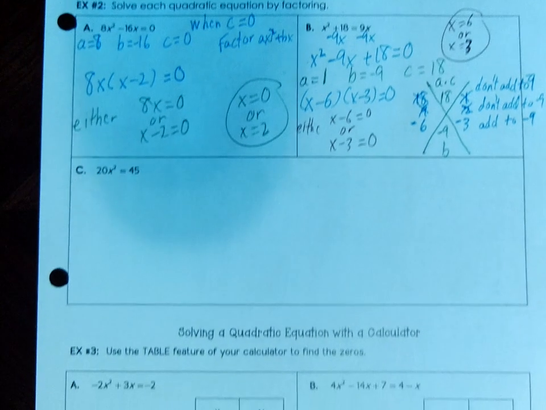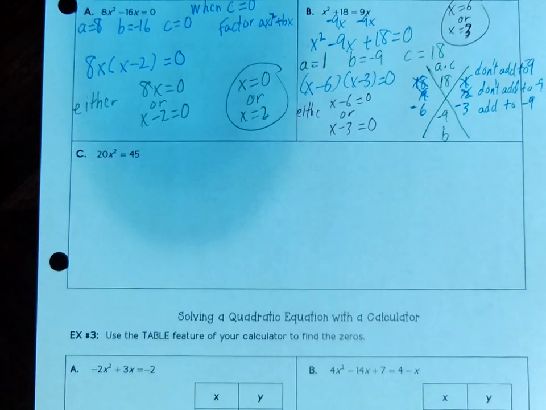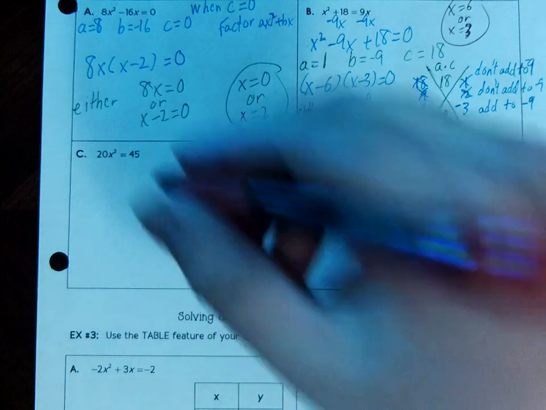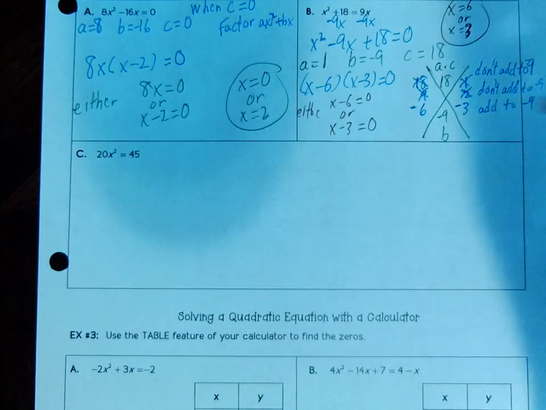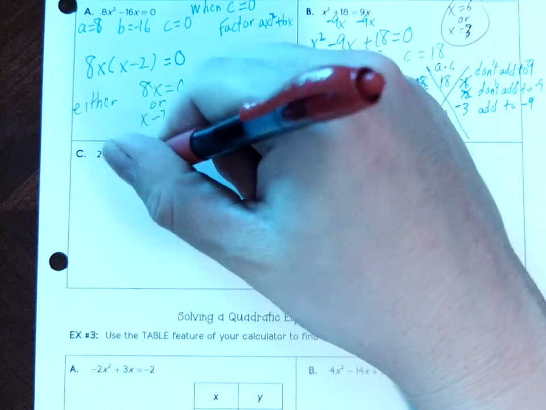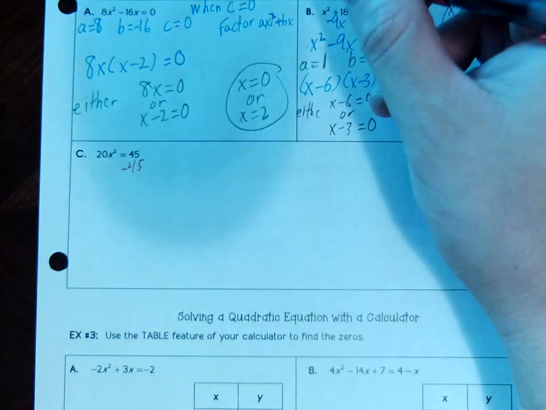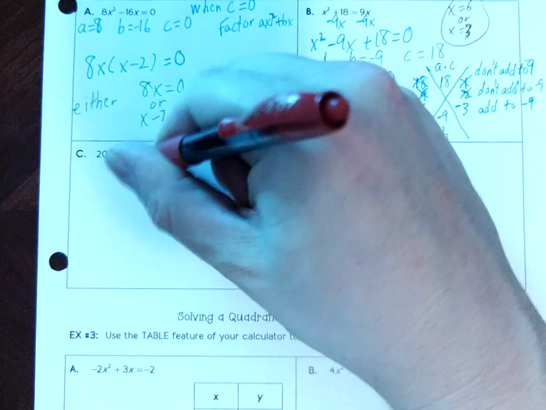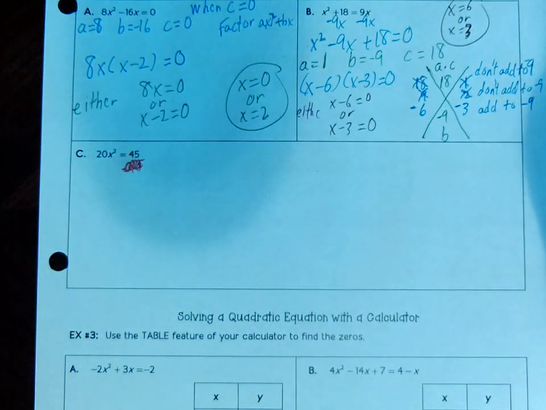Example C has no B term. So when there's no B term, you're still going to start off by moving the 45 over. I would start off this way. Not all teachers would. So let me really reiterate that. I would start off by subtracting the 45. Actually, when there's no B term, there are multiple methods to doing this. And if I move the 45 over, I might actually end up doing extra work.